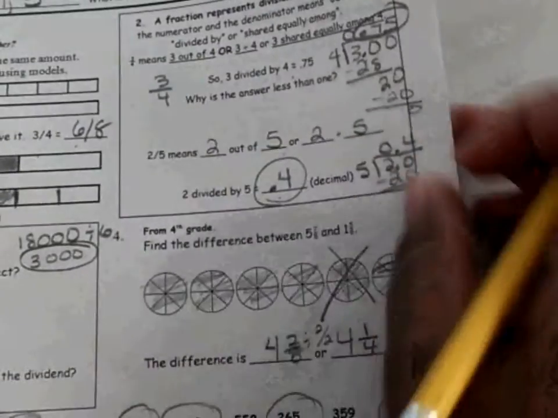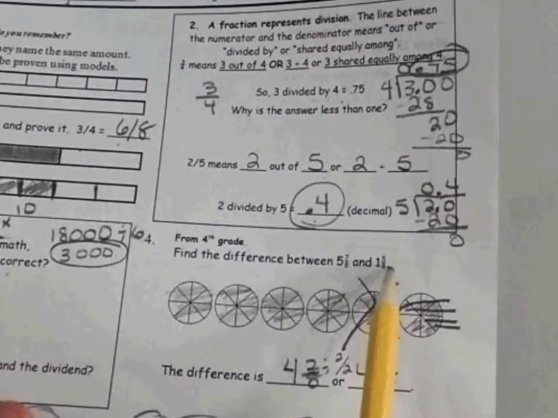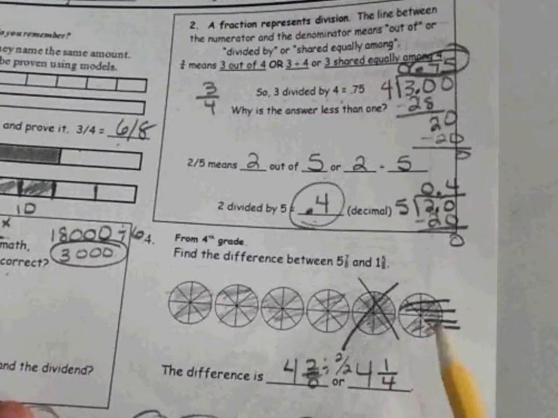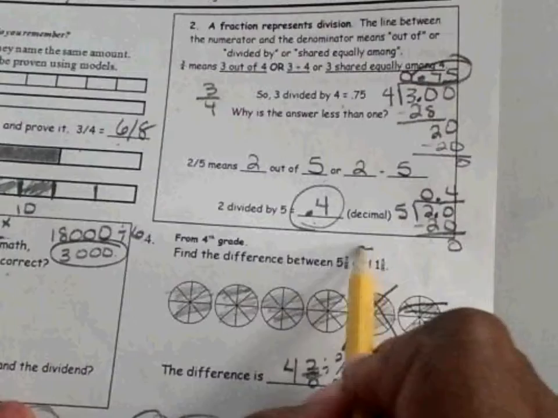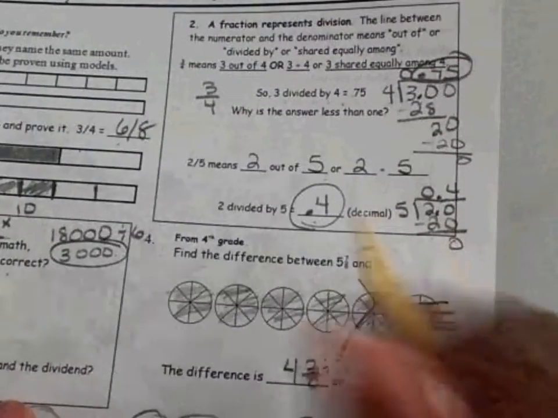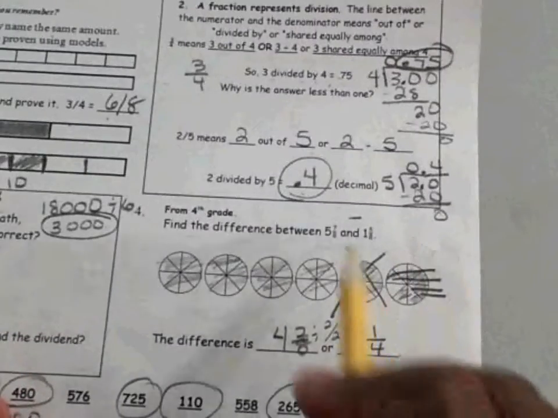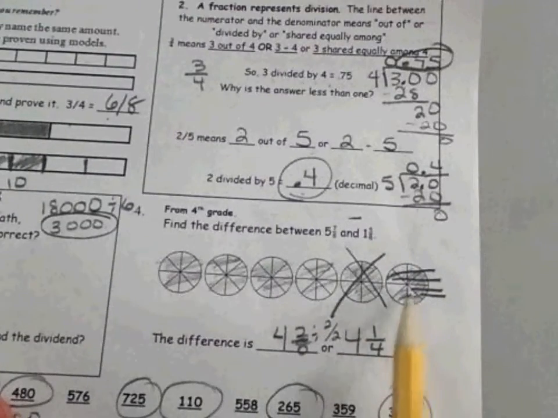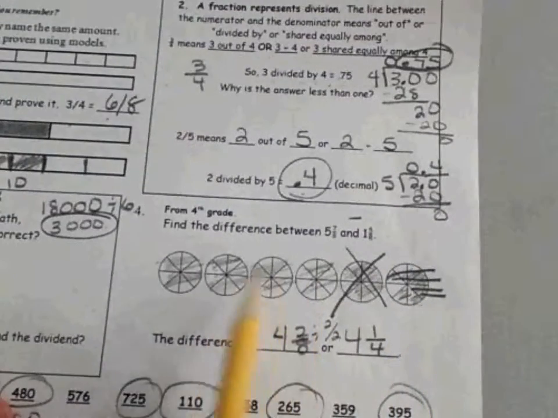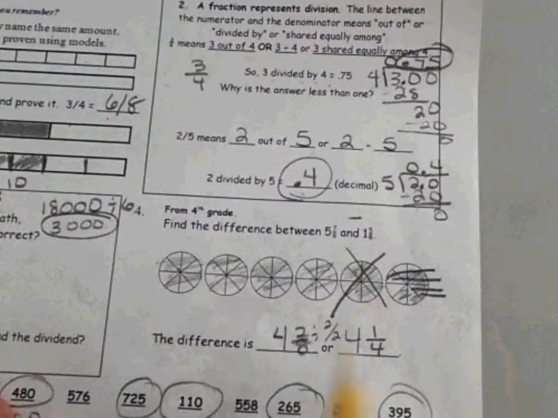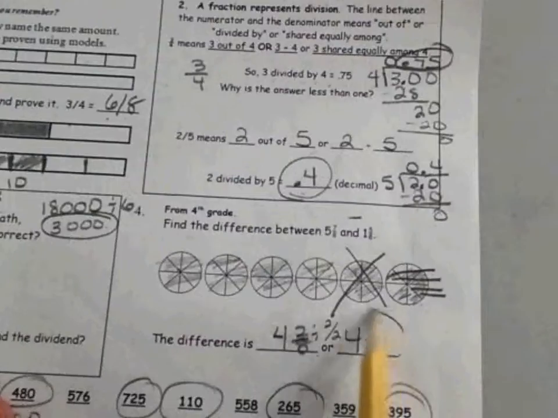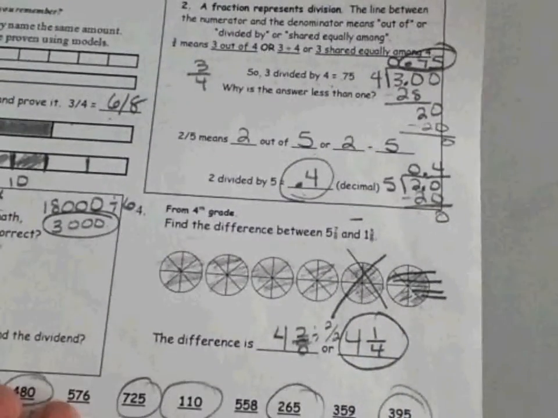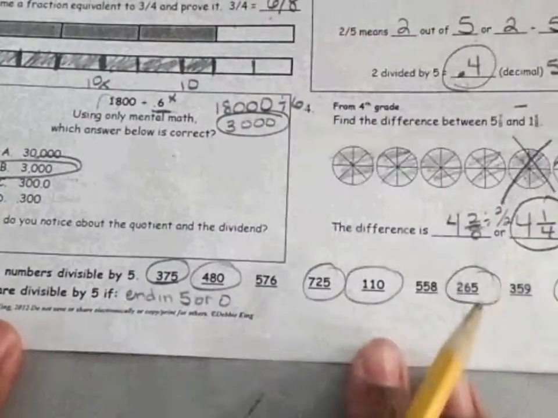Okay. Next one, it says find the difference between 5 and 7/8 and 1 and 5/8. So I shaded in 5 and 7/8. Then I got rid of 1 and 5/8. Why? Because I subtracted. So if I'm subtracting it, I can cross it out. So I crossed out 1 and 5/8, and that left me with 2/8 and 1, 2, 3, 4, 4 and 2/8, which I could reduce to 4 and 1/4. So what's the correct answer? 4 and 1/4.